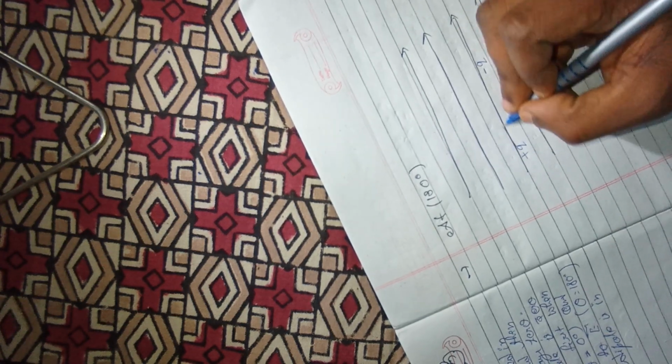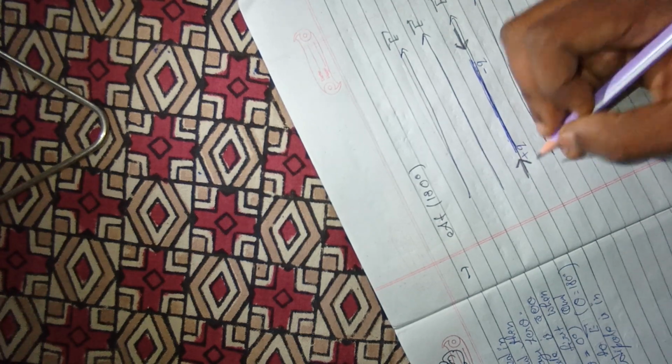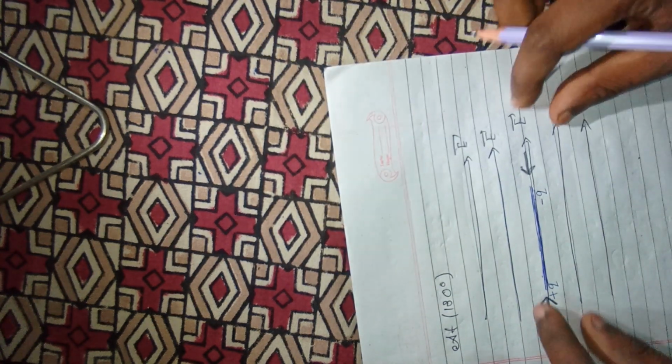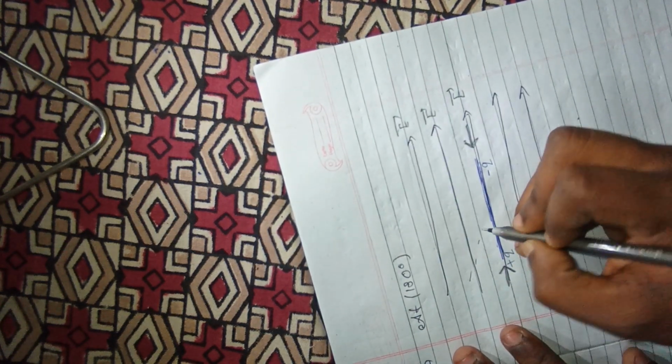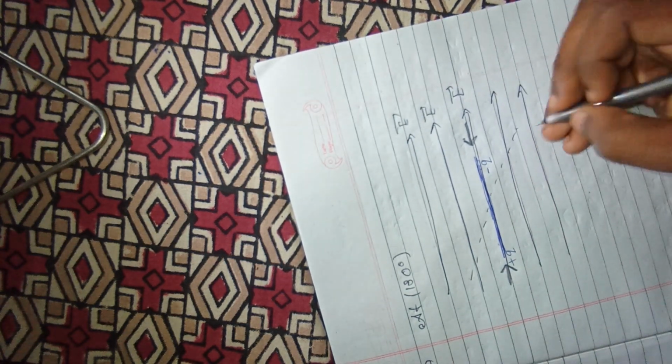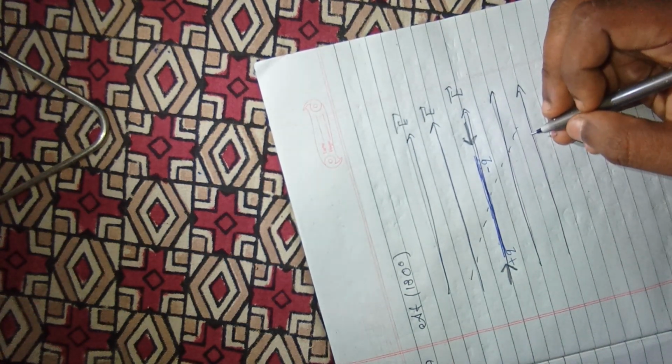Force on minus q by the electric field will be away from the field and on plus q towards the field. If we slightly displace this dipole, there will be an interesting thing.